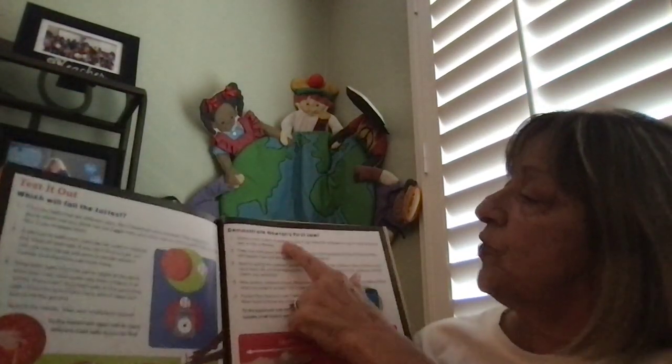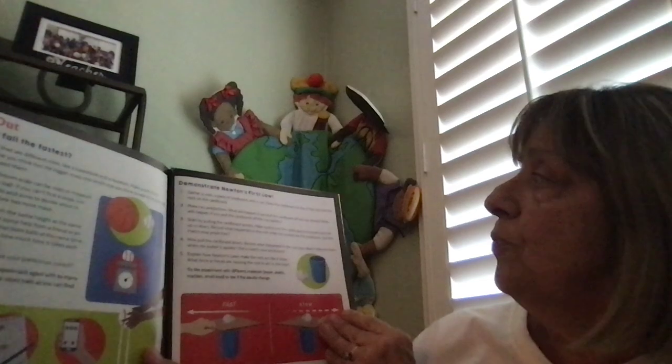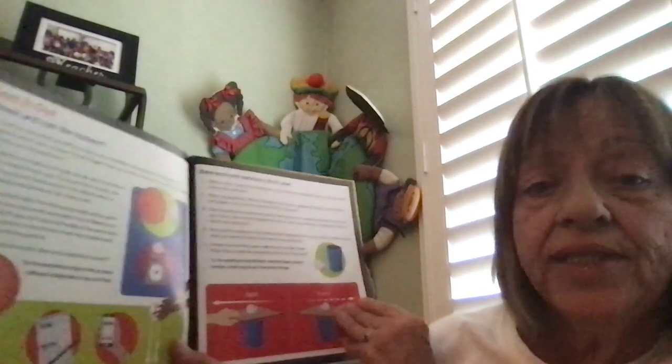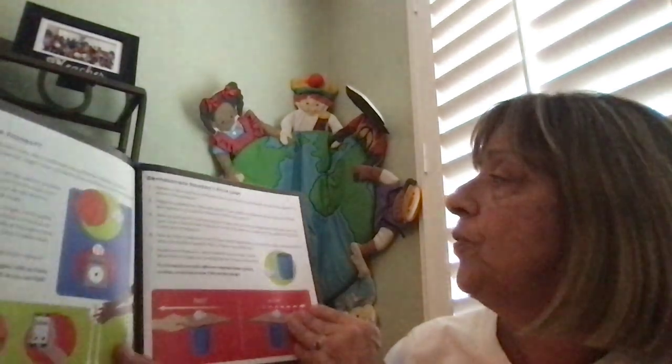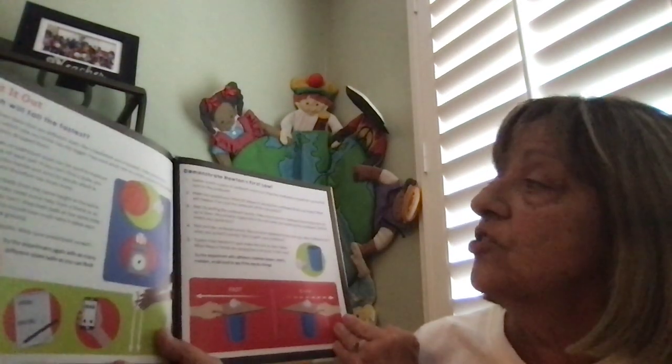Now, here's how to demonstrate Newton's first law. Gather a rock, a piece of cardboard, and a cup. Place the cardboard on top of the cup and the rock on the cardboard. Make 2 predictions. What will happen if you pull the cardboard off the cup slowly? What will happen if you pull the cardboard off the cup quickly? Start by pulling the cardboard quickly. Make sure to pull the cardboard horizontally and not up or down.